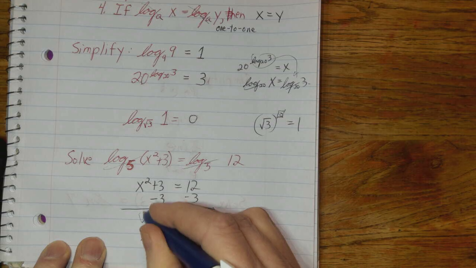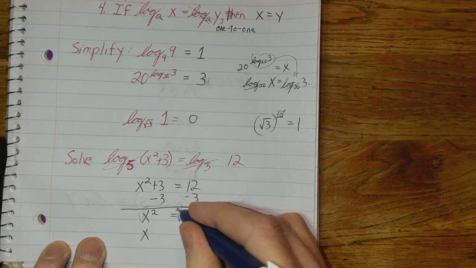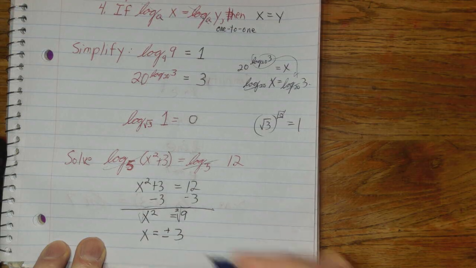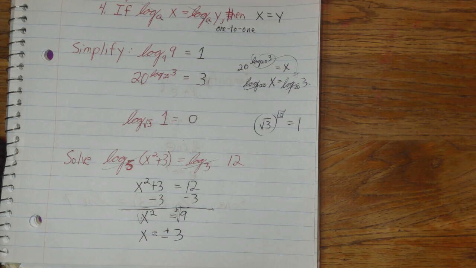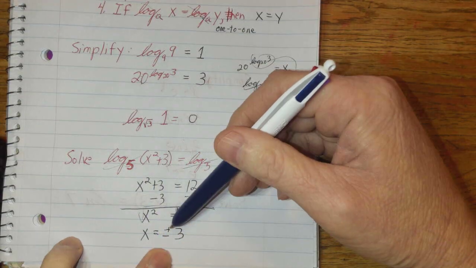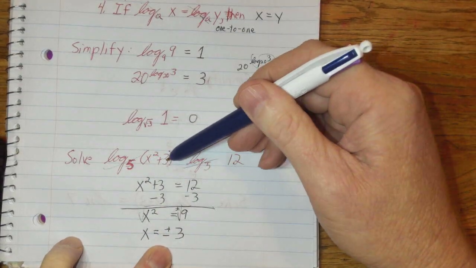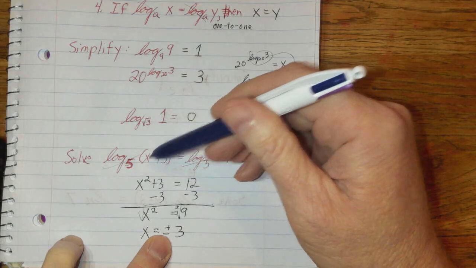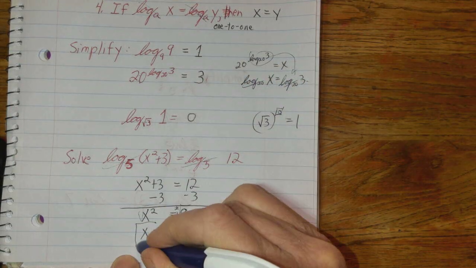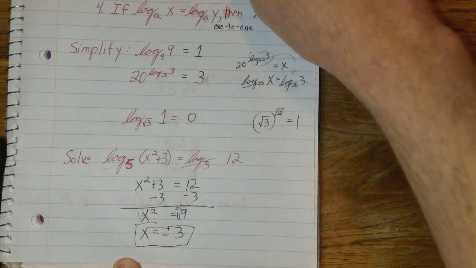And when I take the square root, I have to do positive and negative. x equals positive or negative 3. If you look at that, negative 3 squared is 9 plus 3 is 12. Positive 3 squared is 9 plus 3 is 12. So those are the two solutions for that.